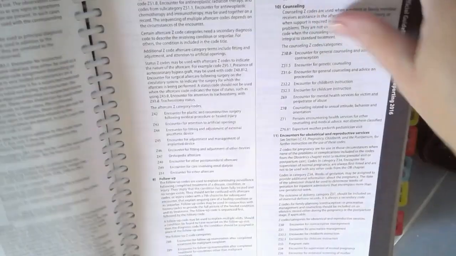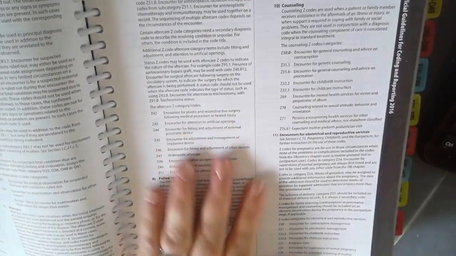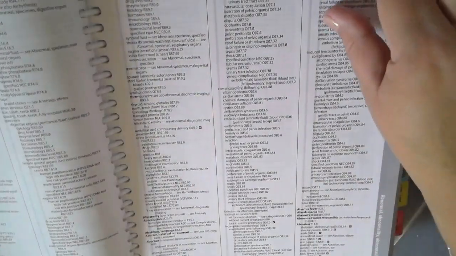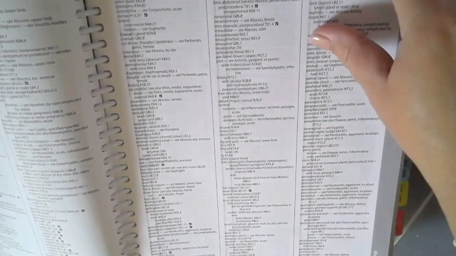So the index for the ICD-10 is found at the front of the book. You have all of your guidelines and other things up front, and then we flip to the index portion. So obviously A is first. We're going to look for anemia. If you happen to have the same manual that I do, anemia starts on page 18 of the index.